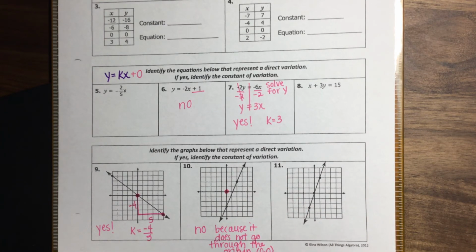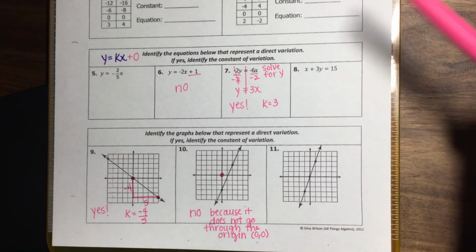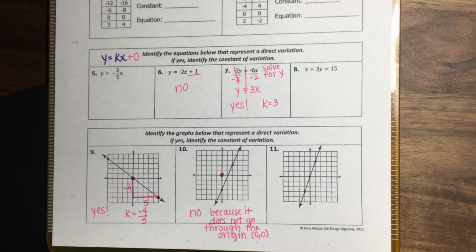All right, so you will try number 11. Oops, sorry, let me scoot up a little bit so you can see the rest of that. So you'll try number 11, number 5, number 8, and then 1, 3, and 4 on this sheet of paper. Okay, I already did the whole first sheet for you, so that hopefully was helpful for you.